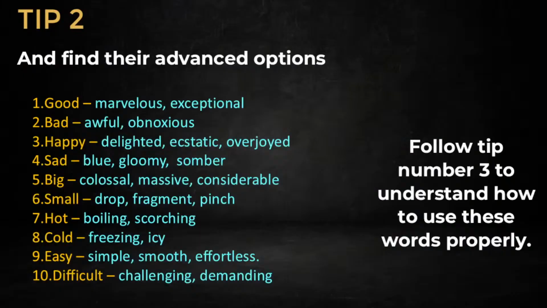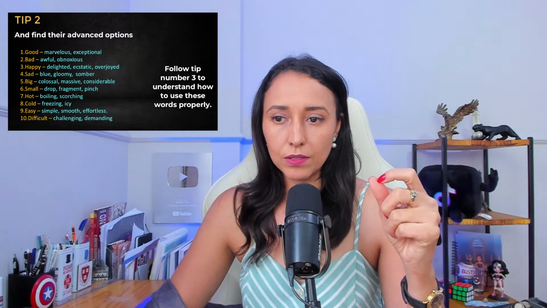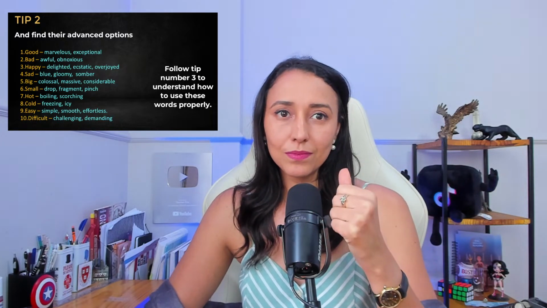But just as an example, I wrote here on the screen some advanced options for each adjective that I shared in the previous slide. So good, marvelous, exceptional. Are you going to use marvelous, exceptional every time you want to say something is good? No. And this is the beauty of following a good study plan.